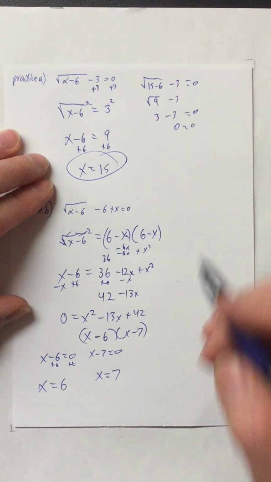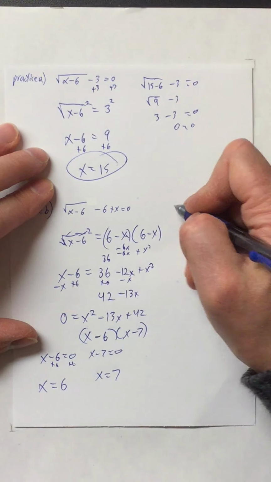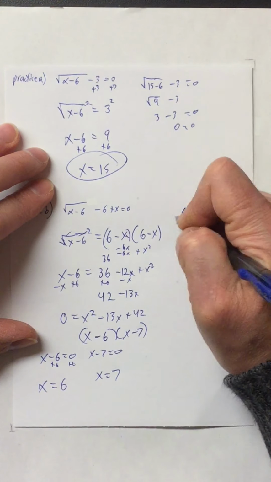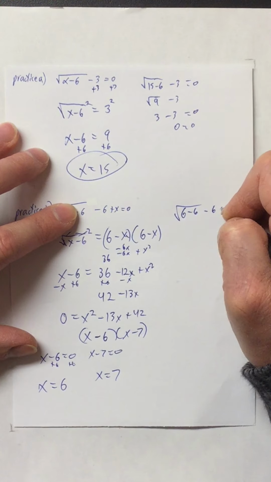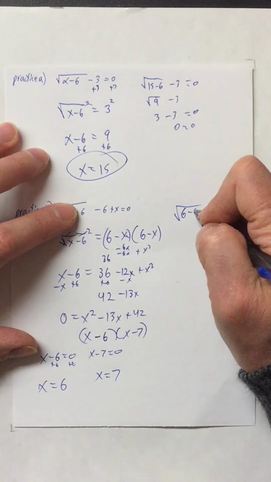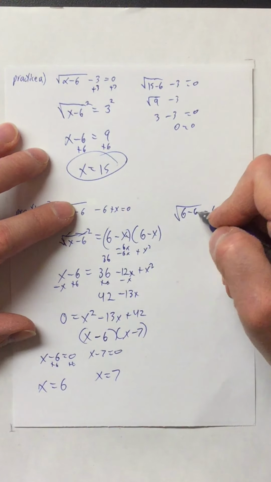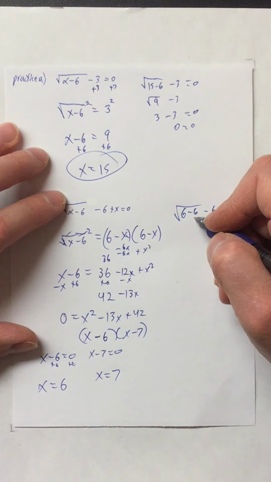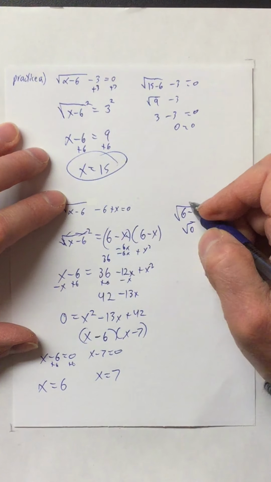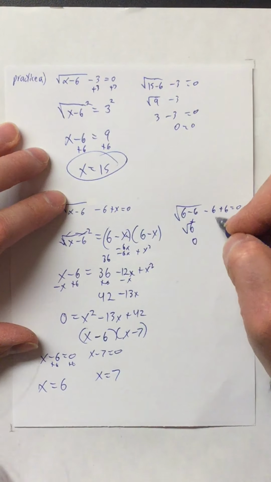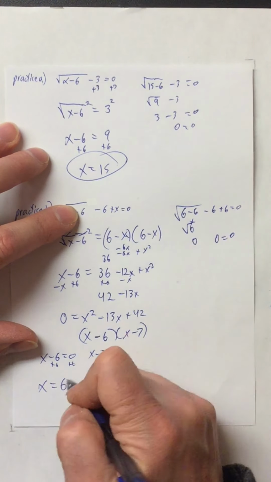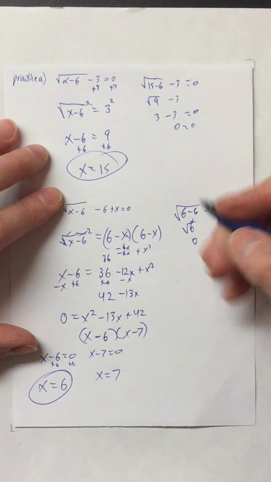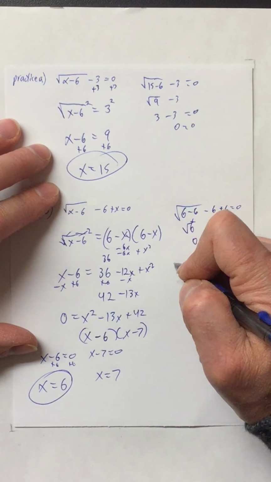All right, we got to check those, see if they work. All right, let's put the 6 back in. The square root of 6 minus 6, minus 6 plus 6 equals 0. All right, 6 minus 6 gives me a square root of 0, which is 0. So negative 6 plus 6, 0 equals 0. This is a valid answer. 6 is correct.